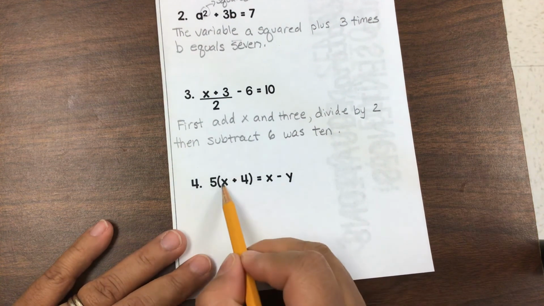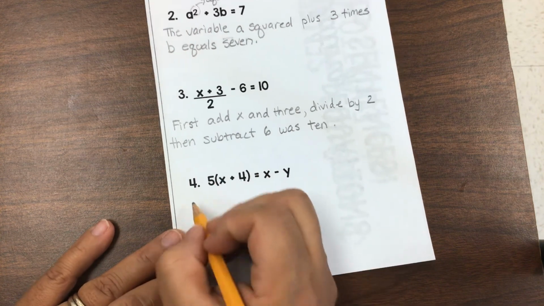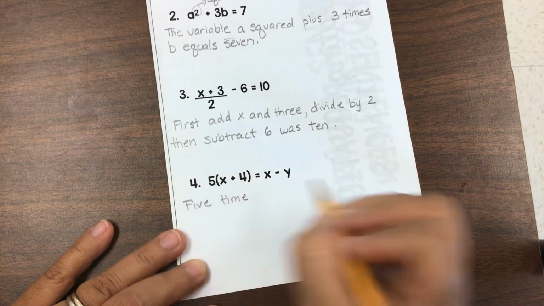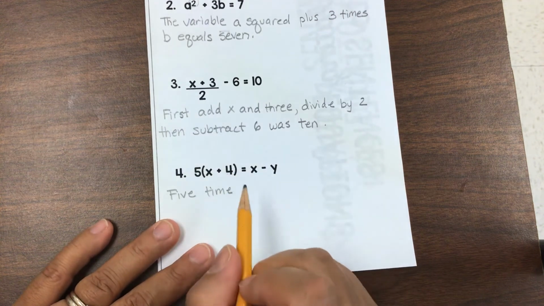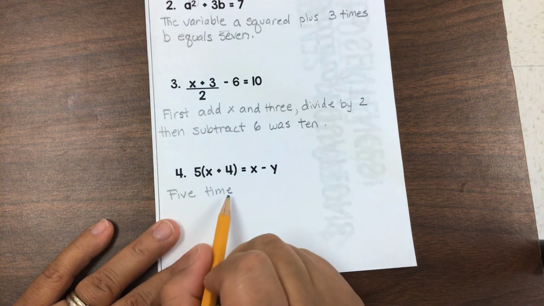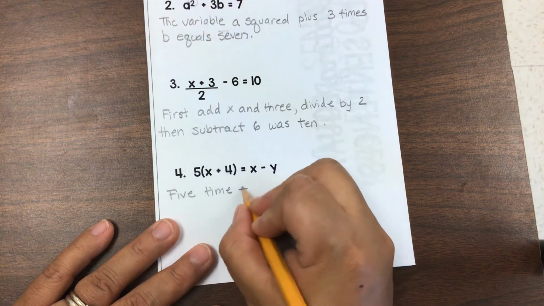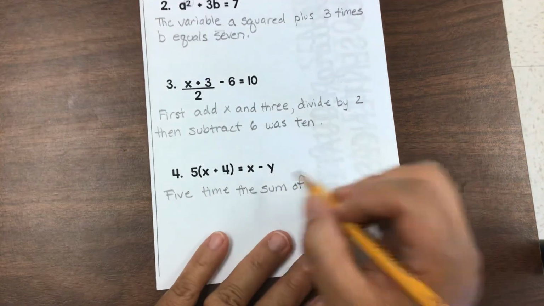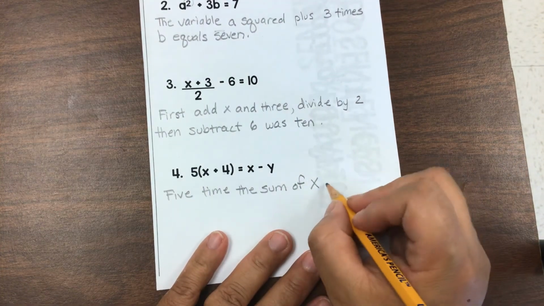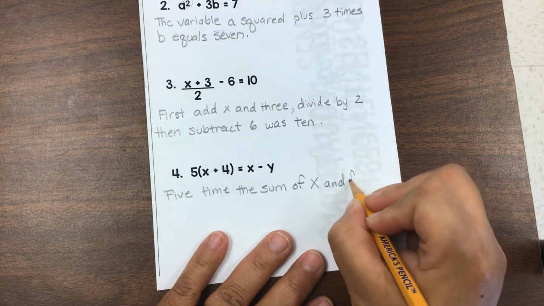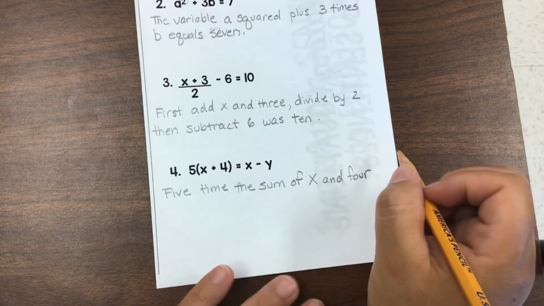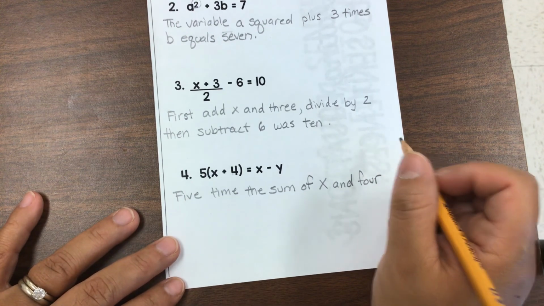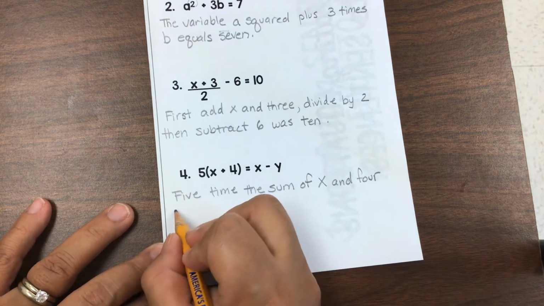The next one, we have this parentheses right here. So we could do 5 times, and we can say the sum, because that's a clue for us that we needed parentheses, so that's the way we can write it. 5 times the sum of x and 4. I'm going to go ahead and use is. You could use is the same as. There's a lot of expressions that you can use, but I'm going to go ahead and use is.